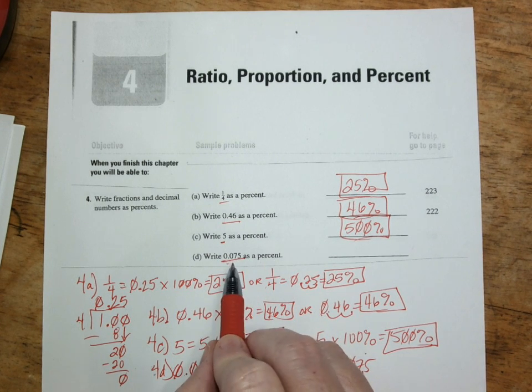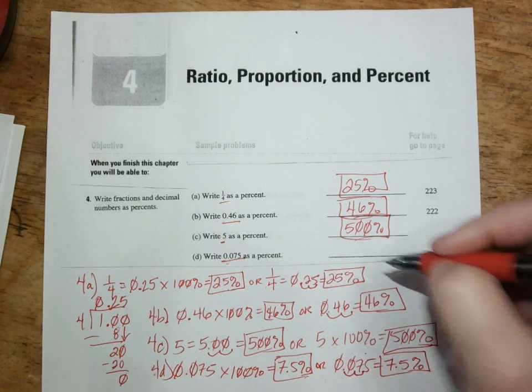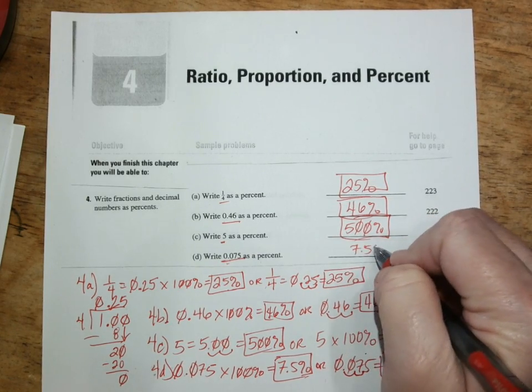You might be able to do that in your head, but if you get it wrong, I don't know what you did in your head, so you do need to show work. And in this instance, I can show it like this, or my preferred method, just show I'm moving the decimal place over, or shifting the decimal point over 2 places to the right, and I get 7.5, and then I add the percent sign. So the answer for 4D is 7.5%.